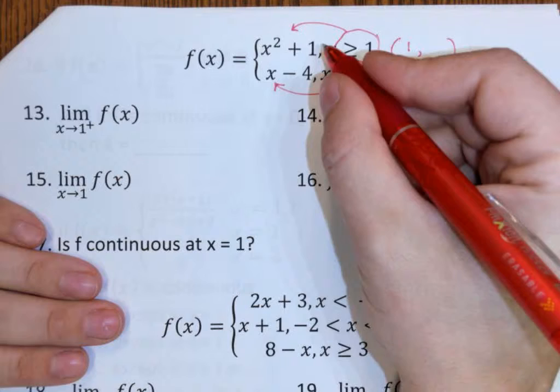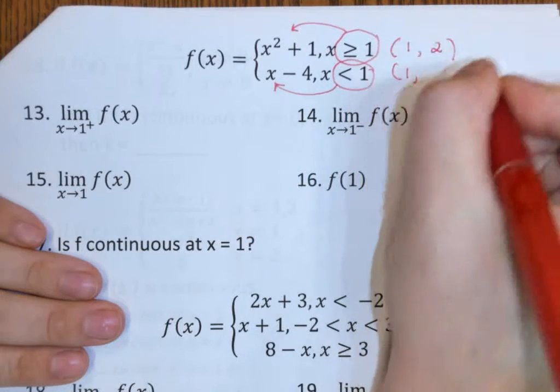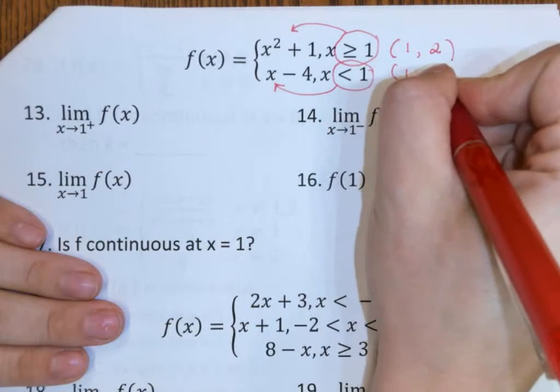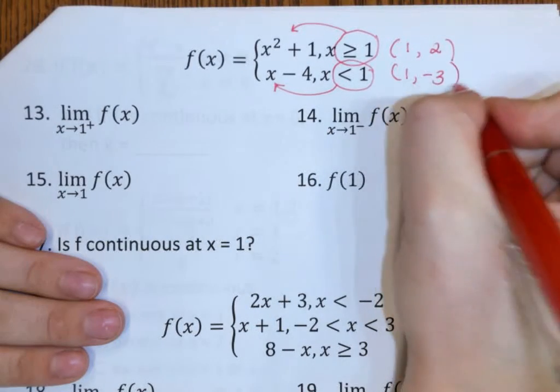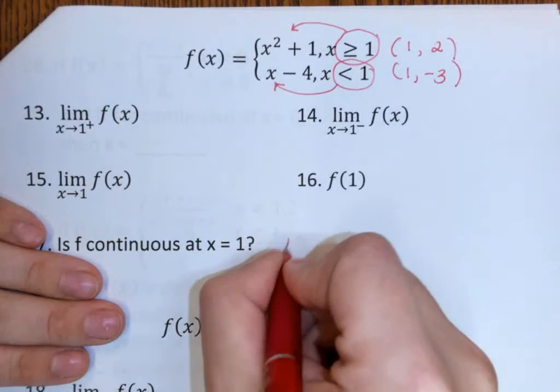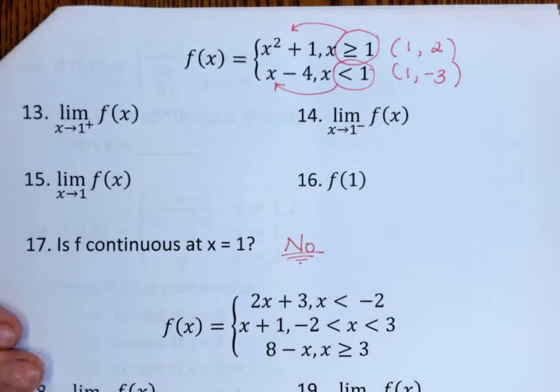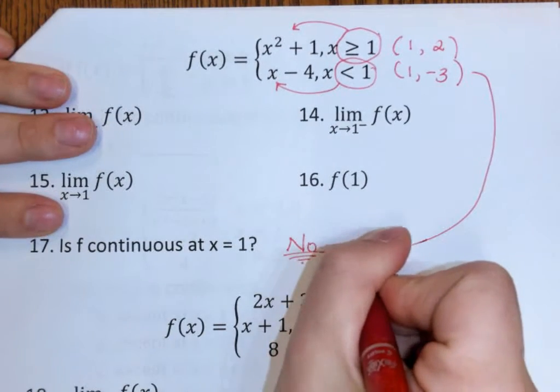So when I plug it into the first equation, what do you get? 2. What about the second equation? So what would you have said? This is a discontinuity, and what kind is it? This is a jump. So we would say, no, this is not continuous. And that came straight from the old way to do it.